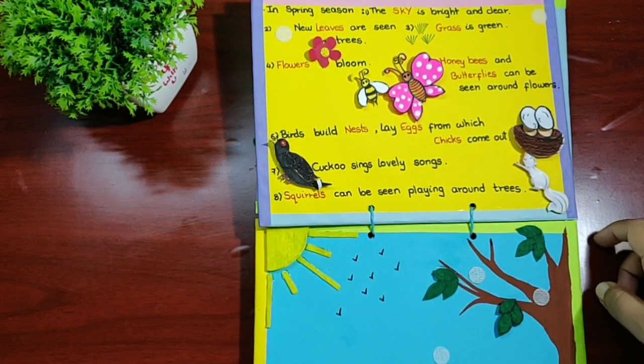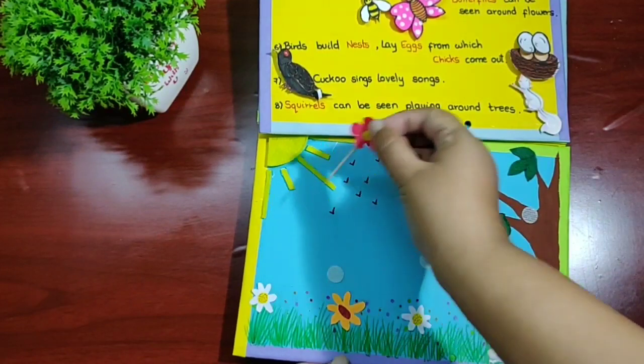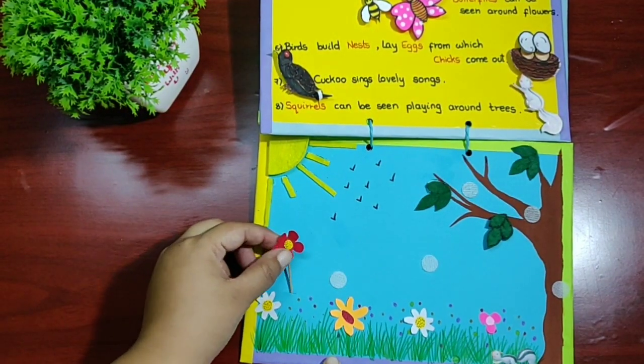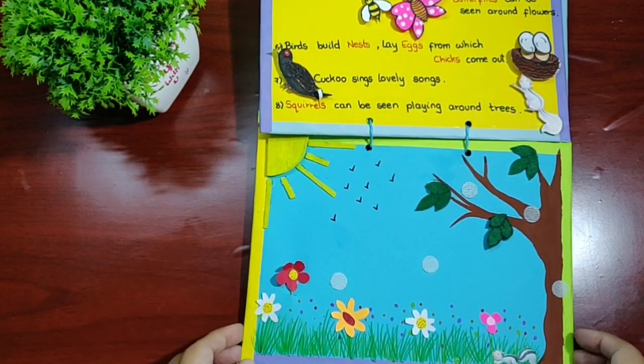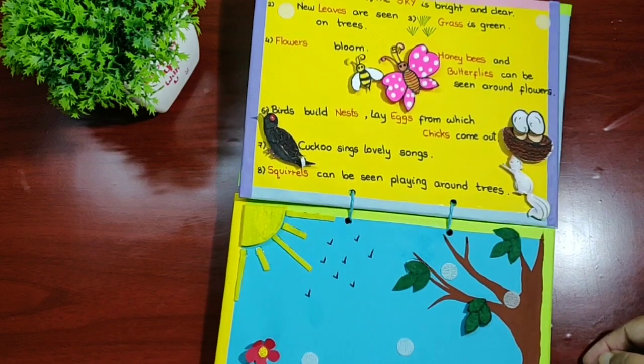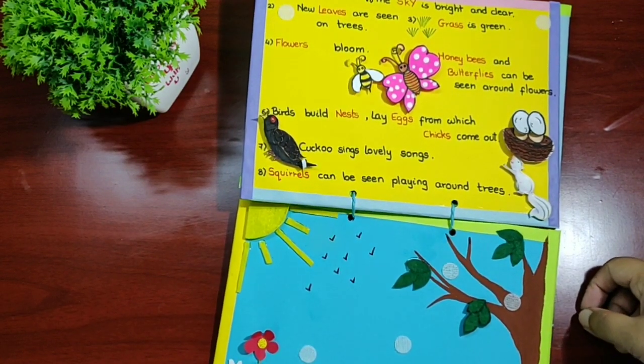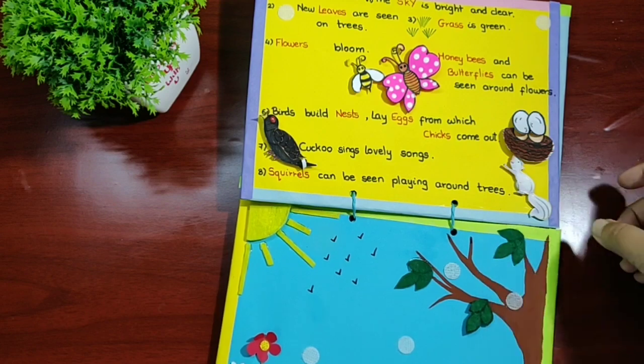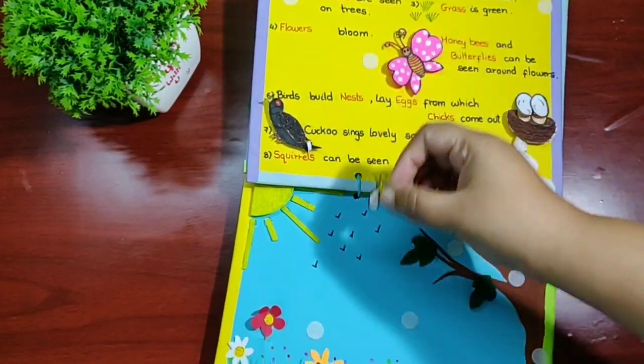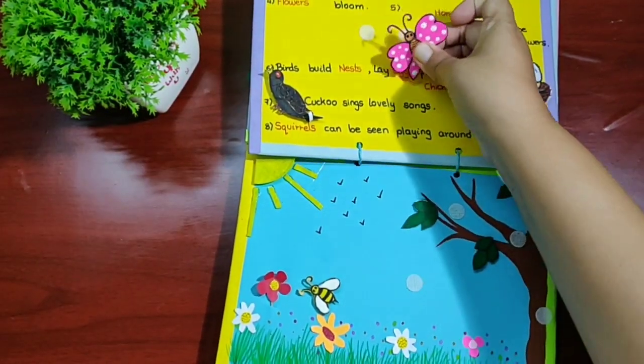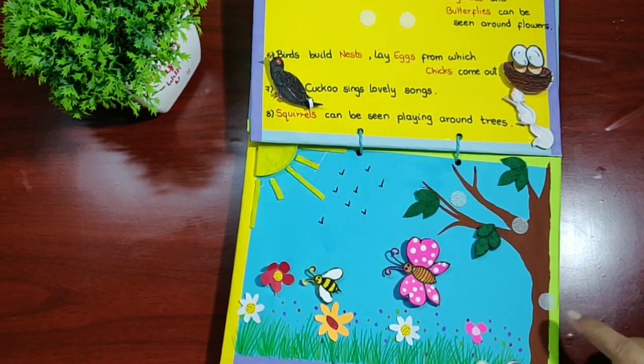Next sentence is, flowers bloom. He can remove the flower and then put it over here. Then when the flowers bloom, what happens? Honeybees and butterflies can be seen around the flowers. So here's the honeybee and here's the butterfly.